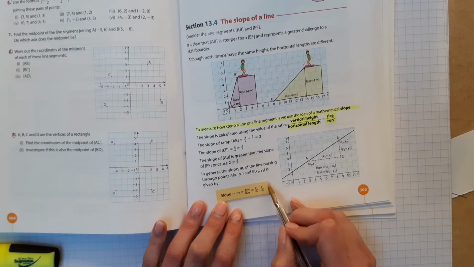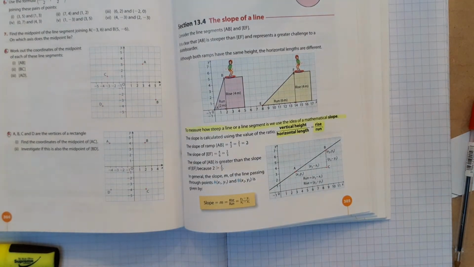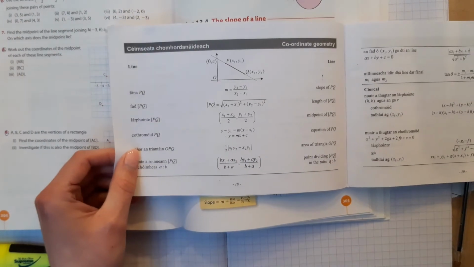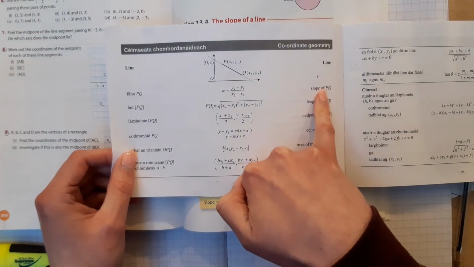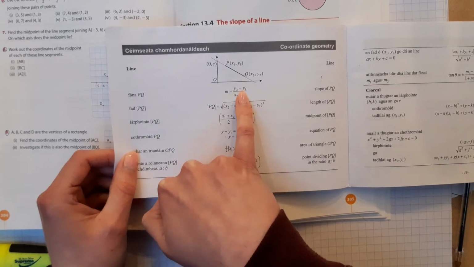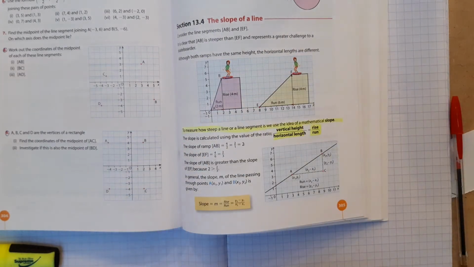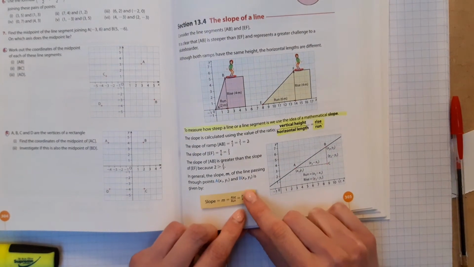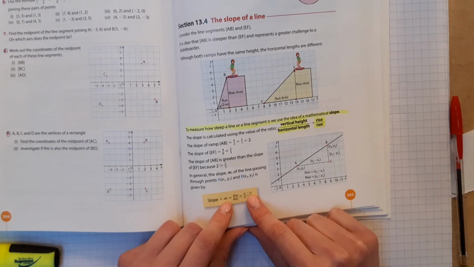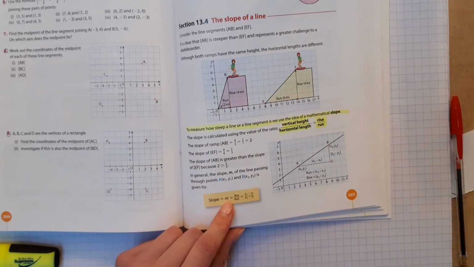But the second formula is y2 minus y1 over x2 minus x1. And you might remember me referring you to the log tables on page 18. But you can see slope. The letter is m, and the formula y2 minus y1 over x2 minus x1 is there. Okay, so yes, there is a second formula for slope, but at the minute, I'm just going to introduce you to the letter m and rise over run. That's what we're going to deal with today.